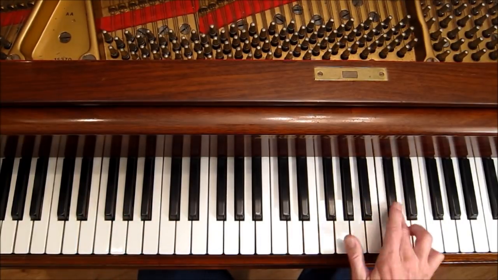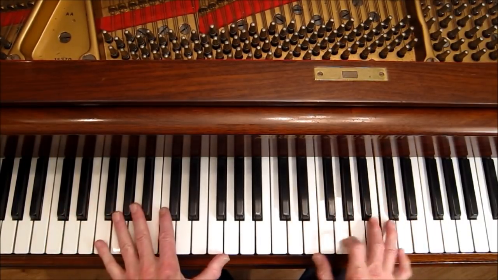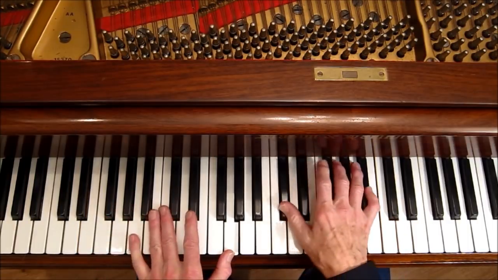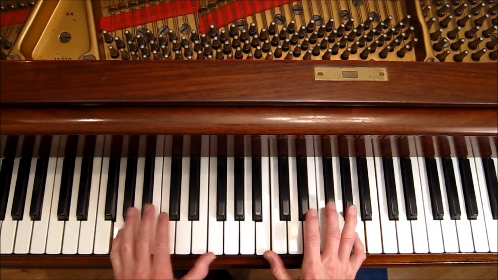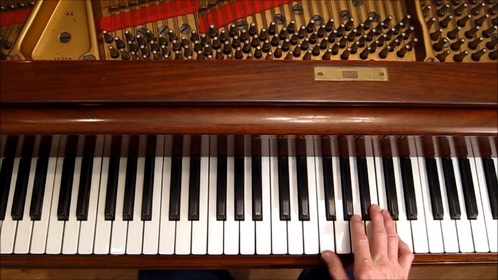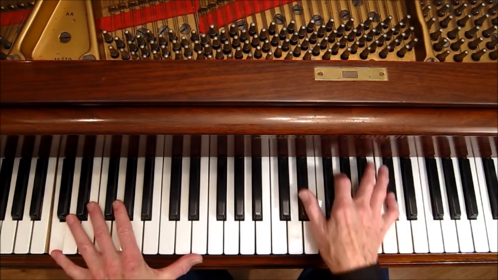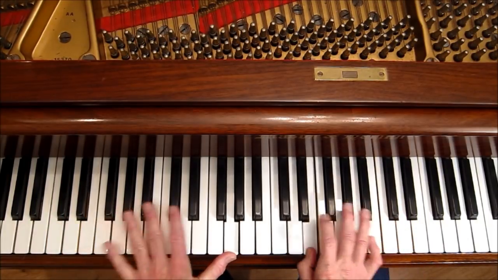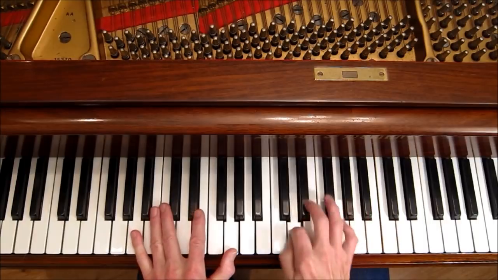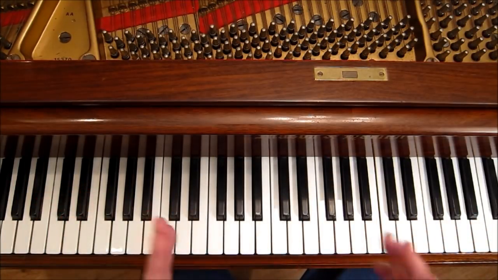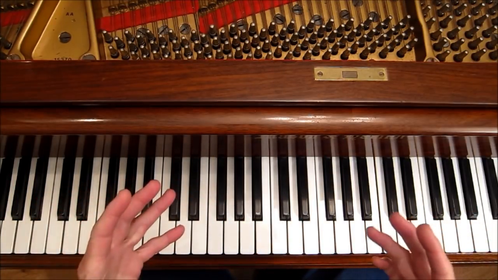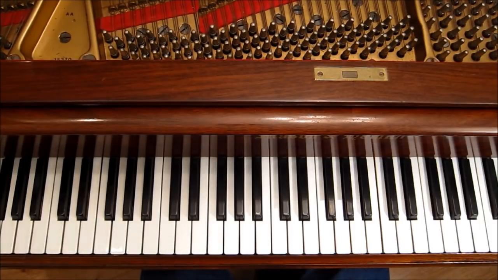See, I'm doing that chromatic approach. And there's also these turns, like that. This is all jazz terminology, this is more advanced.